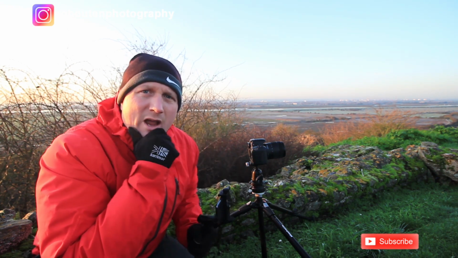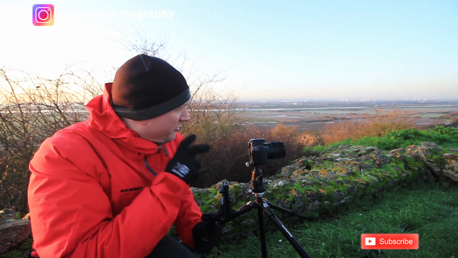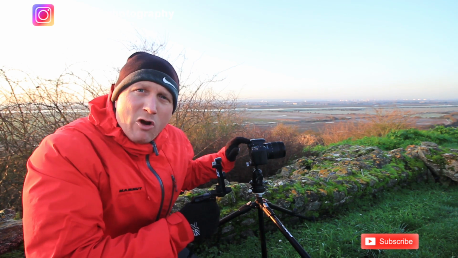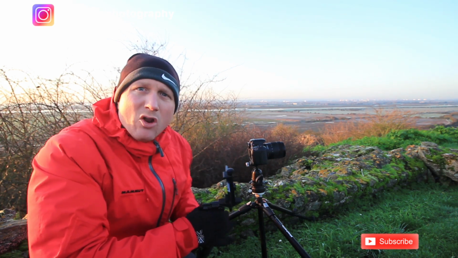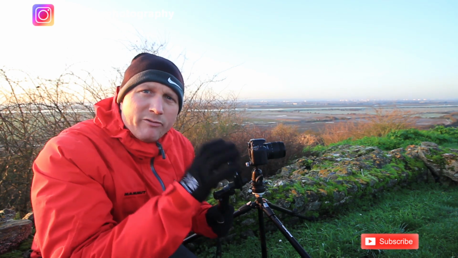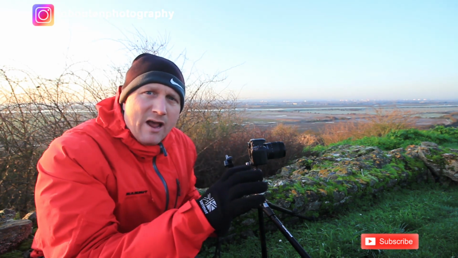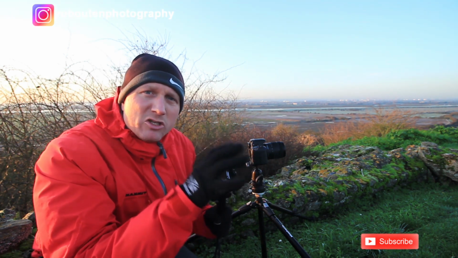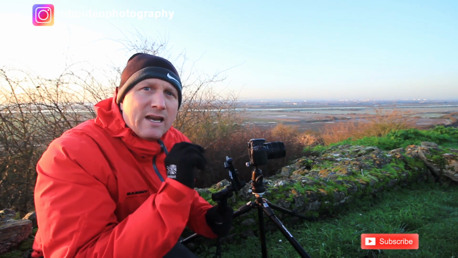So when I'm using my camera, I always use it in live view because of the Canon 77D. Using the viewfinder itself, you're only getting about 95% coverage, whereas when you're using live view, you're getting the full 100%. So when you're framing up the image, particularly for landscape photography, it makes sure that you're getting all of the information where you want it, particularly if you're looking at any leading lines.